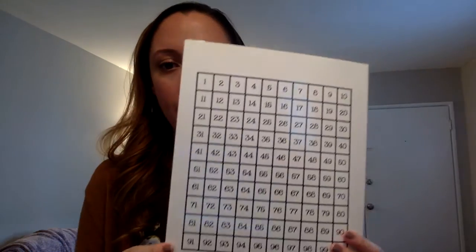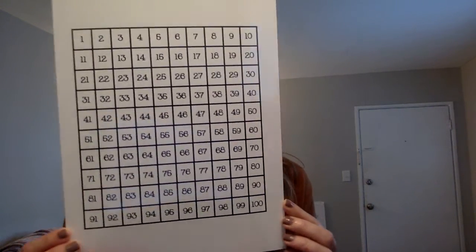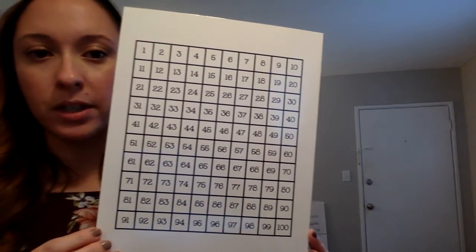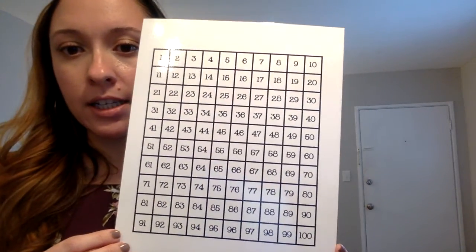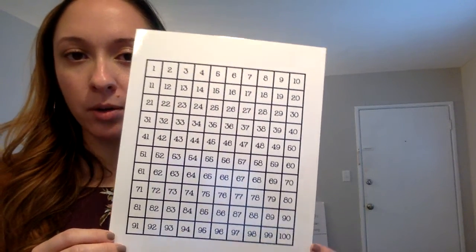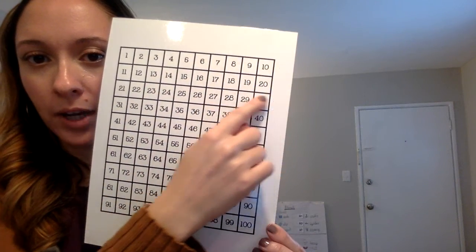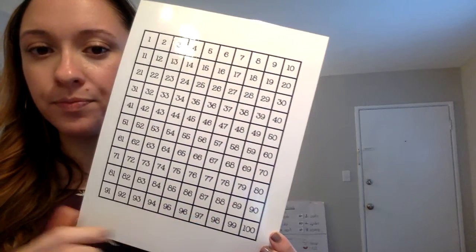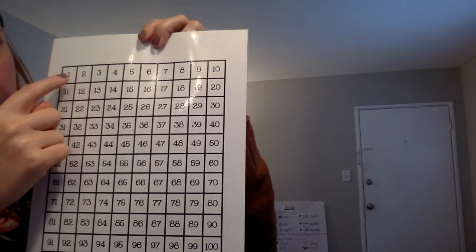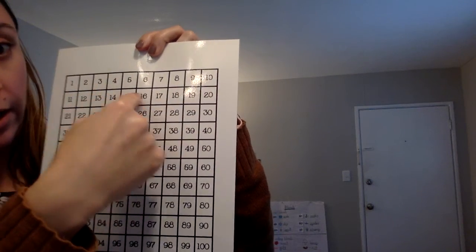So today I've got a 100 chart. I'm going to hold it up and cover myself so you can see it. I will post a link to this in your Google Classroom as well so you can look at it. This is the way that we have practiced counting this year. So we started with number 1, and if we're counting by ones, we went all the way to 100. And so remember, whenever we start here, as we move to the right, the numbers get bigger, okay?